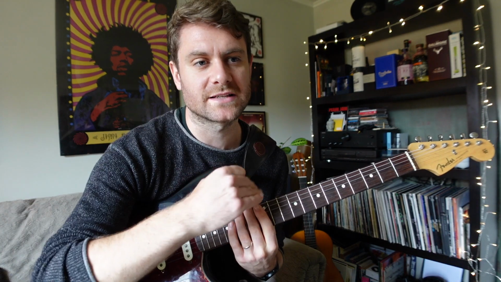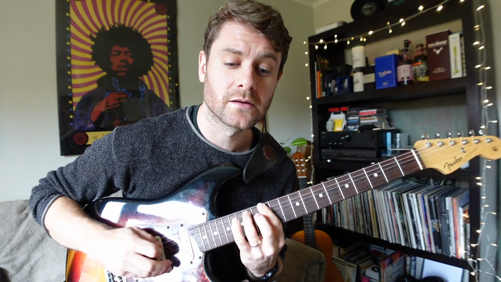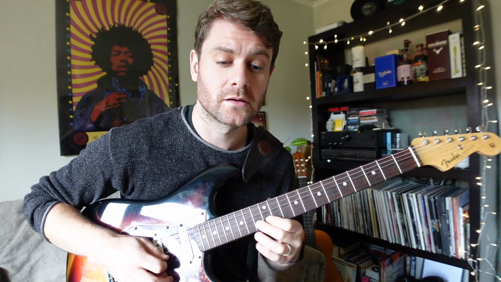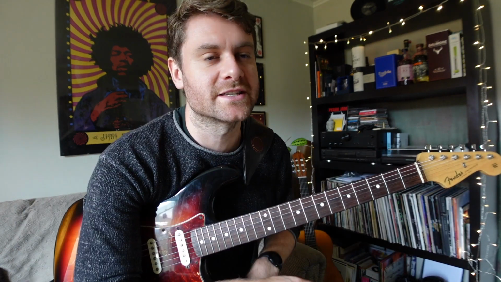Really utilising that flat 6 in there because I think that's the kind of saddest note we can get. It's gorgeous. Okay, that brings us to the scariest of them all, the Locrian mode.